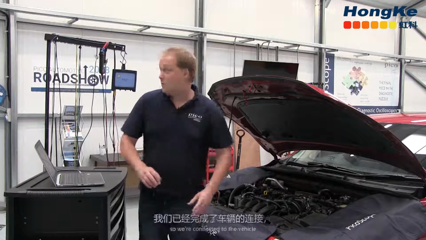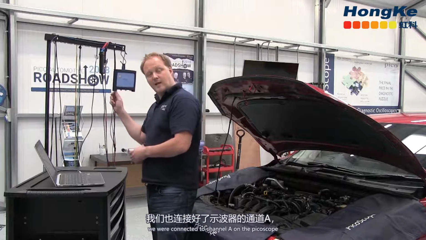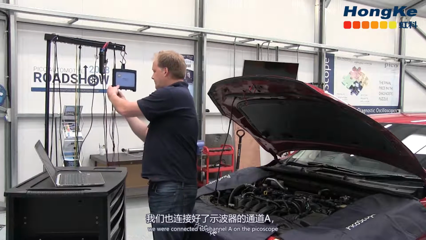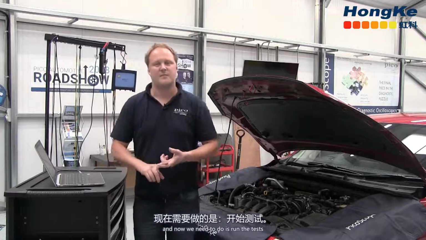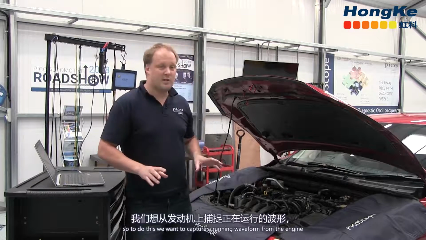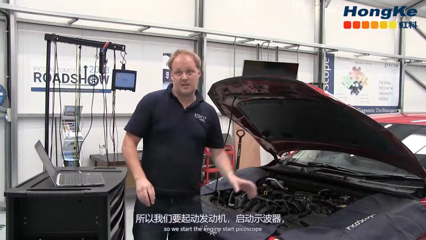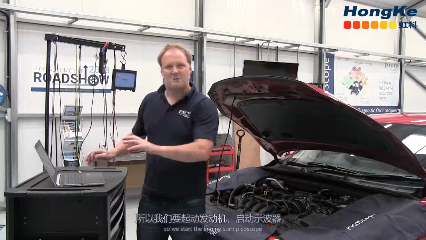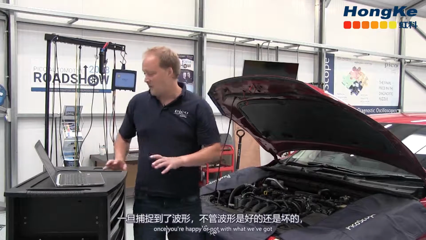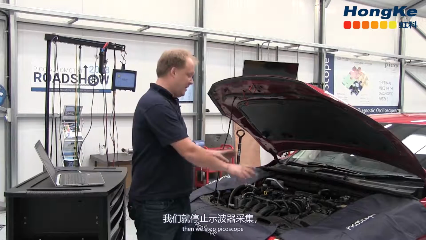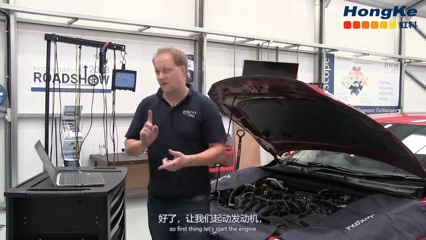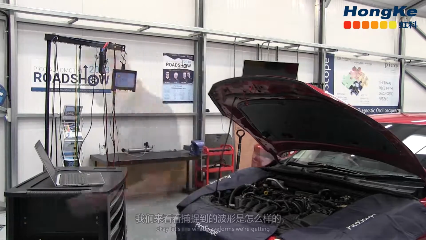So we're connected to the vehicle, we're connected to channel A on the PicoScope. Now all we need to do is run the test. We want to capture a running waveform from the engine. So we start the engine, start PicoScope. Once we're happy or not with what we've got, then we stop PicoScope and then stop the engine. So first thing, let's start the engine.